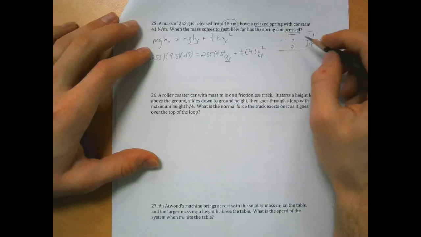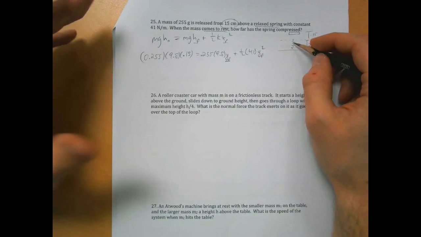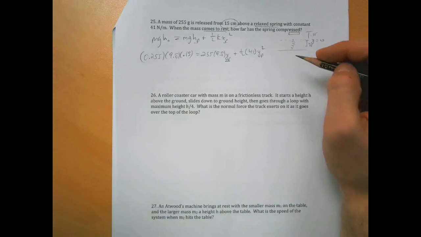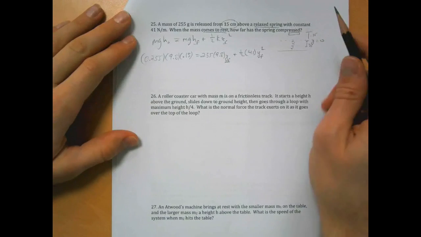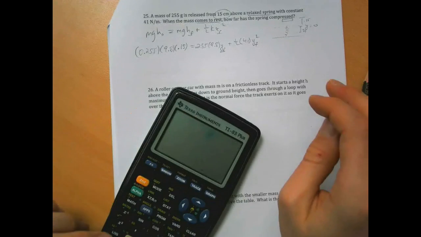Because the amount the mass goes down is how much the spring is compressed. It's also how much it's moved relative to Earth's gravitational field. So we've got a fun little quadratic that we can punch into our calculators and solve.